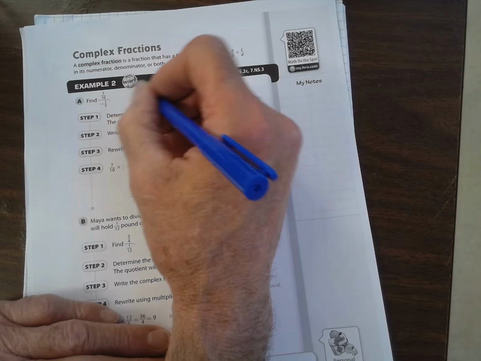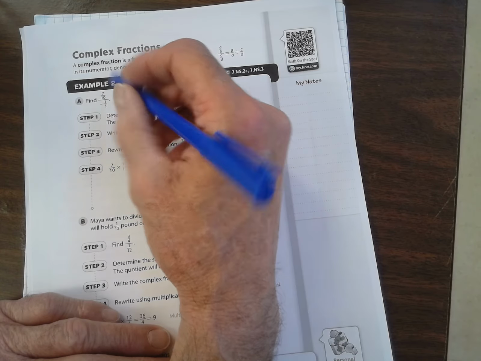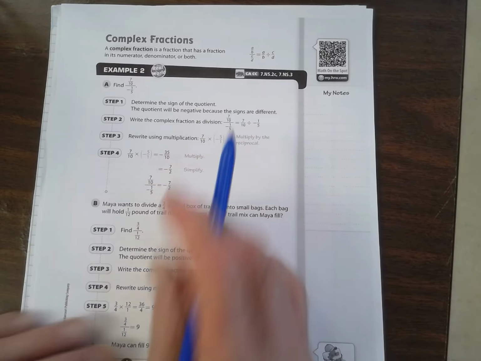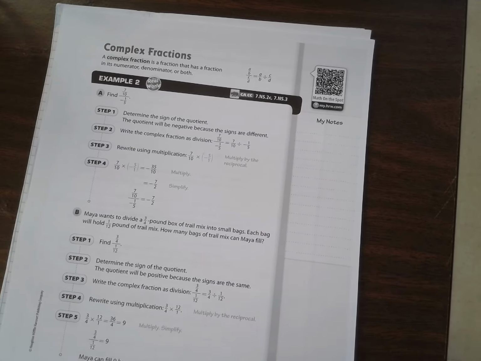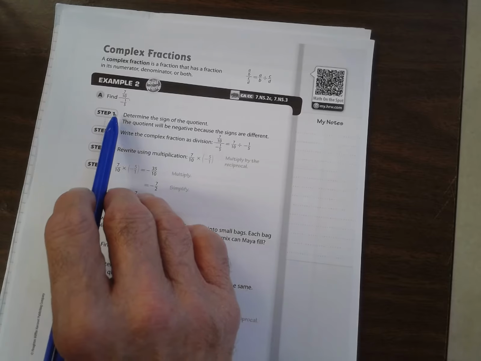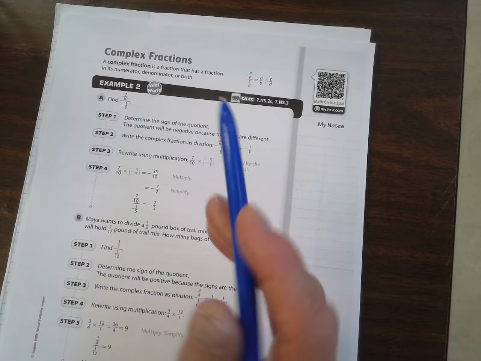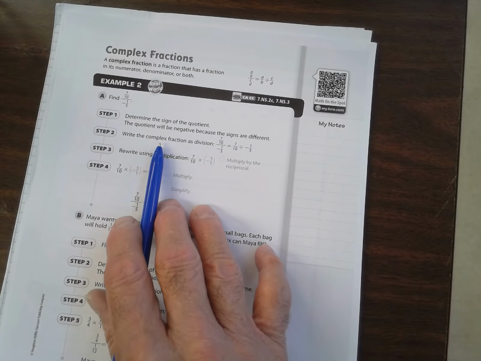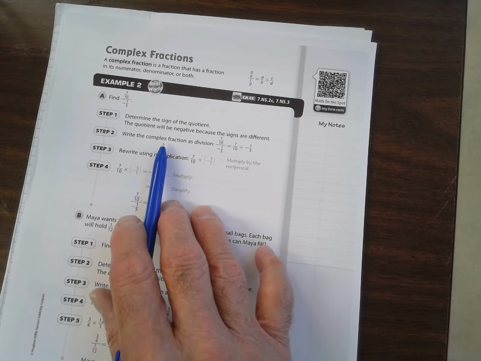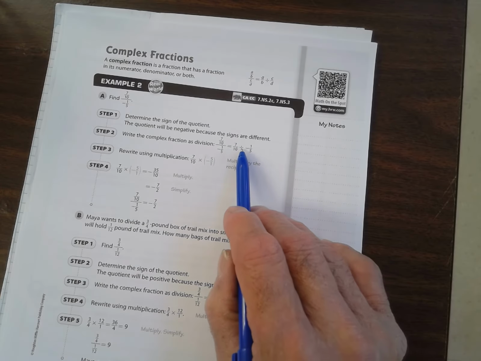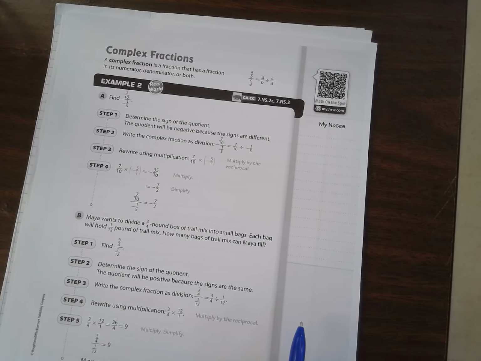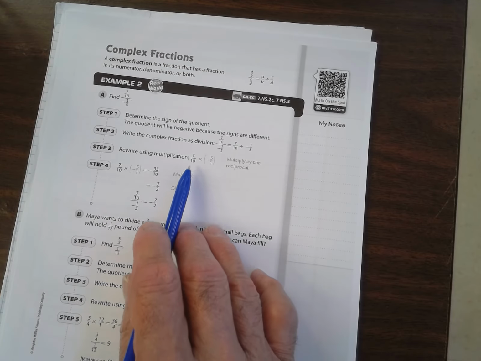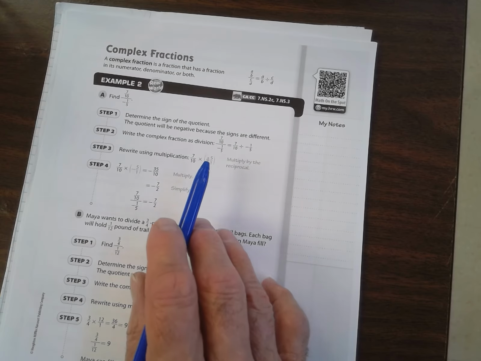So, example 2. Find 7 over 10 divided by negative 1 over 5. So your first step, determine the sign of the quotient. What's it going to be? Well, it's going to be negative because one of the fractions is negative. Write the complex fraction as division. So 7 over 10 divided by negative 1 over 5. Step 3, rewrite using multiplication. 7 over 10 times negative 5 over 1.